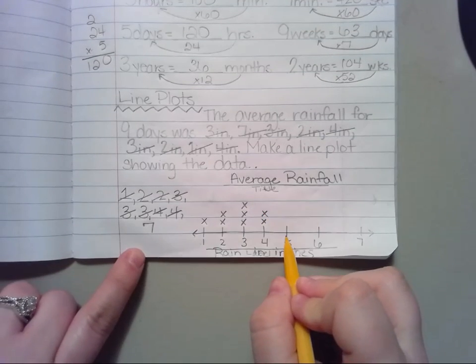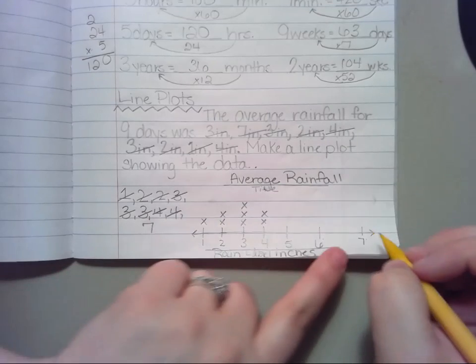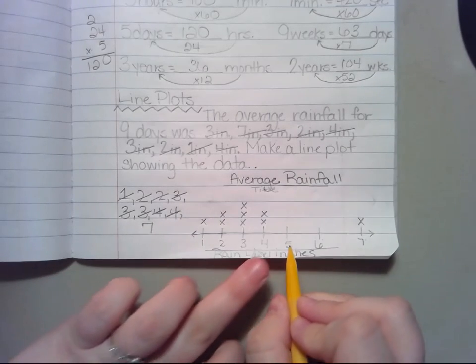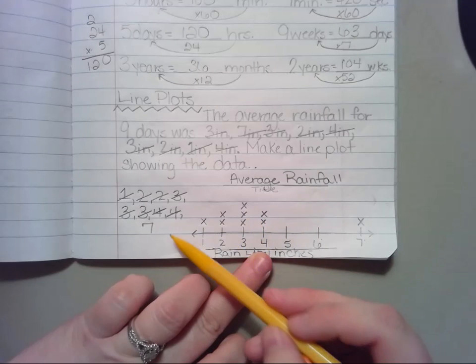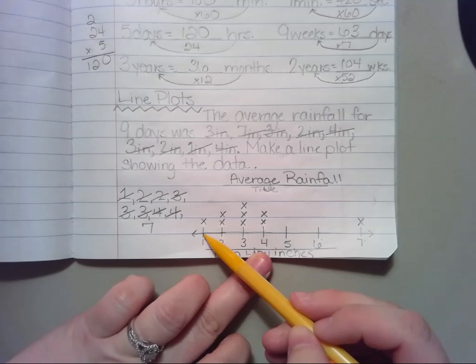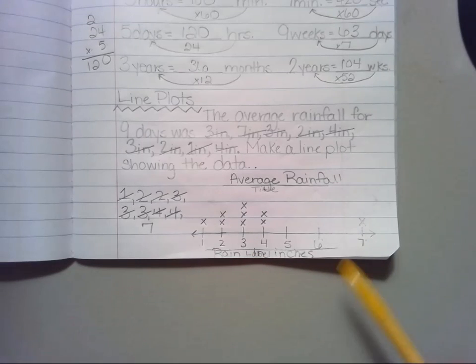I don't have a 5. I don't have a 6, but I do have a 7. I cannot skip these two numbers just because they're not included in my data. It's still on my scale, which goes from 1 to 7. So this is my line plot.